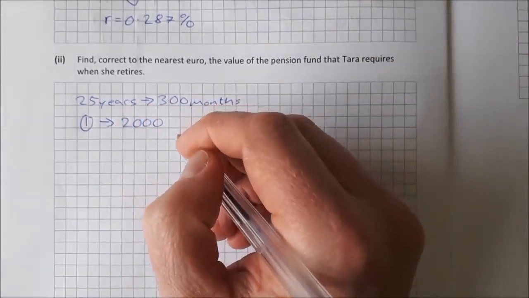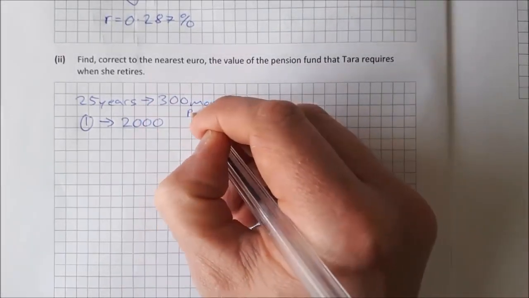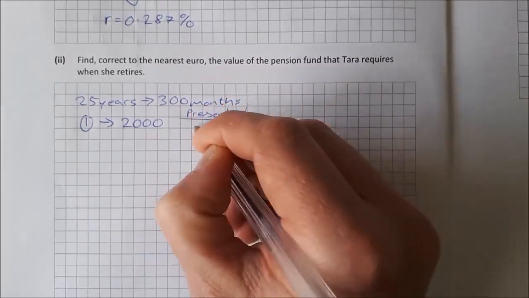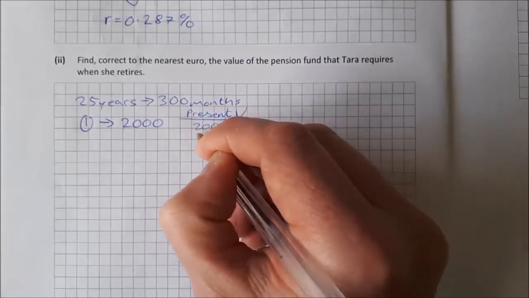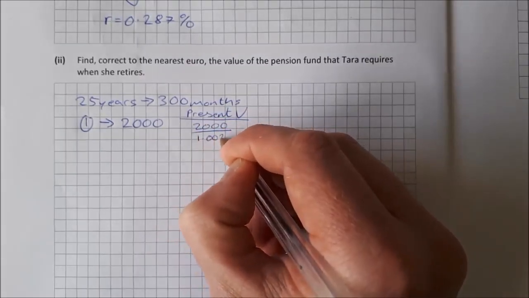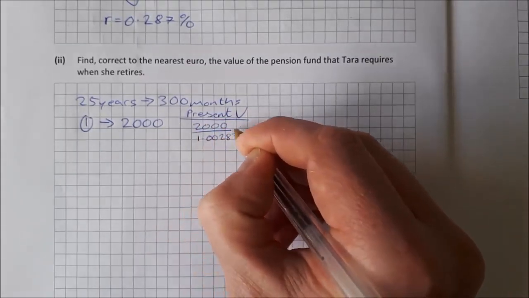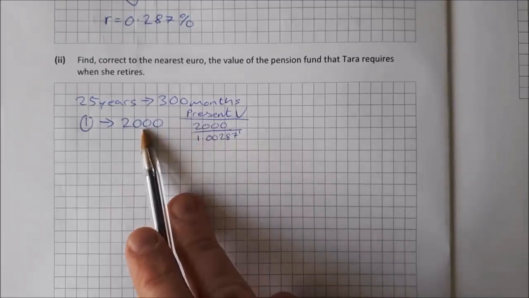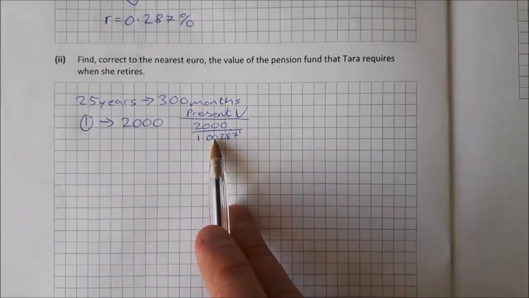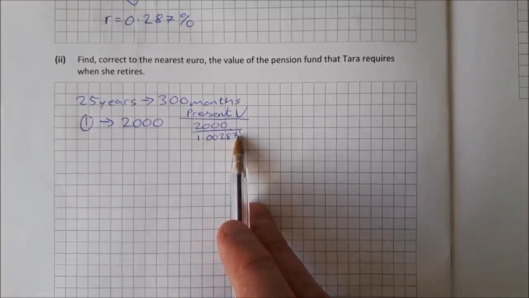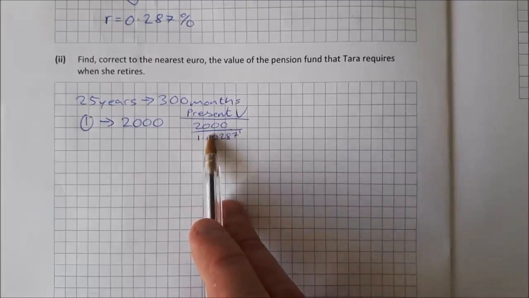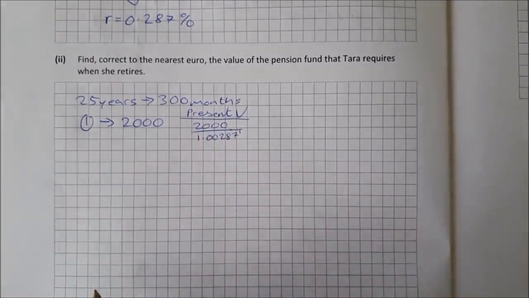Now the present value of that is going to be 2,000 divided by 1.00287 to the power of 1. So she gets this €2,000 1 month later, so 1 month later, it's earned interest of 0.287%. So that's its present value at the date of retirement.